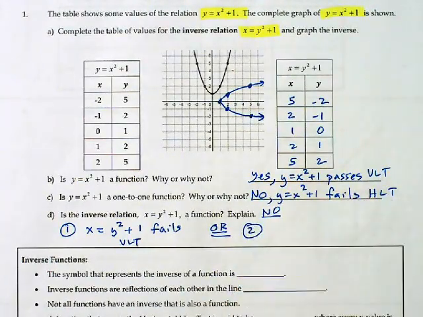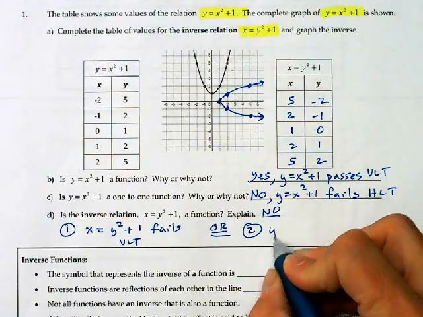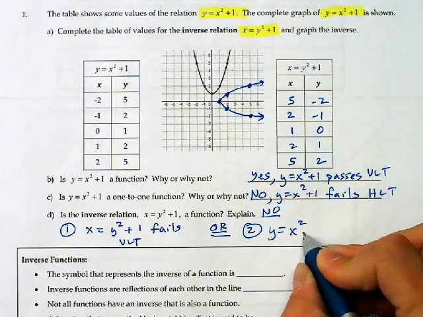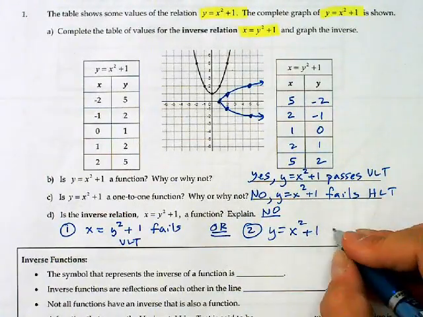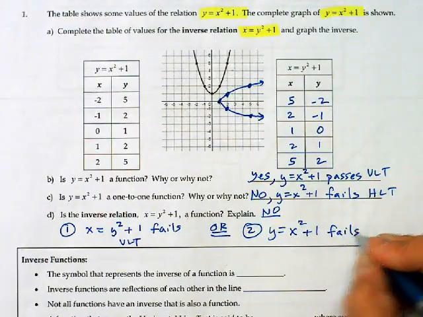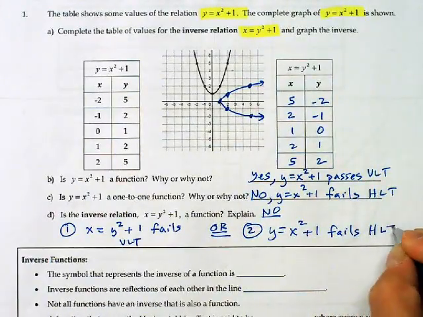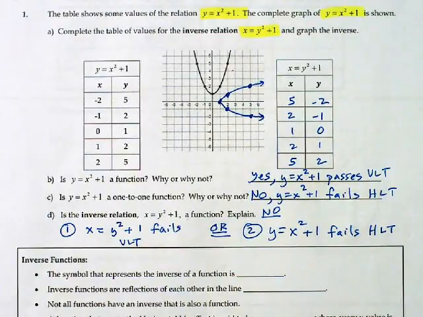So another explanation could be just to say, well, based on the original graph of y equals x squared plus 1, that graph fails the horizontal line test. And the truth is, when you switch x with y, you switch also the results of the vertical and the horizontal line test. It's just kind of how it works.